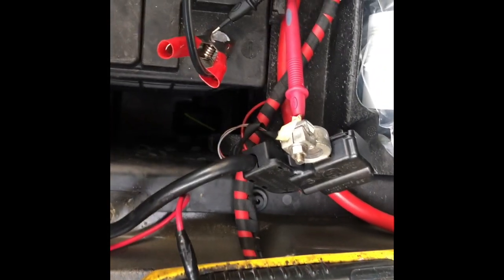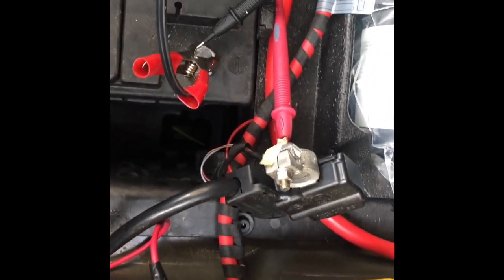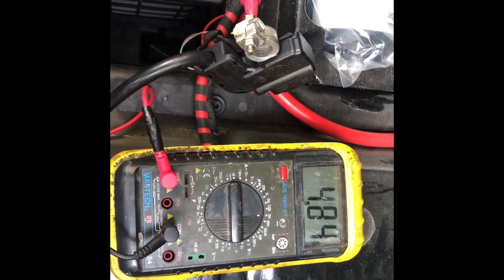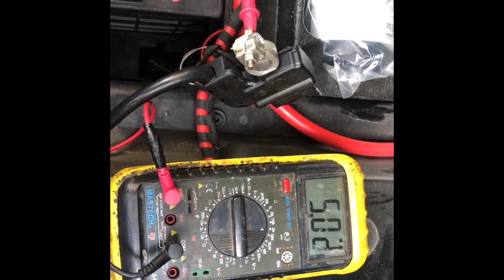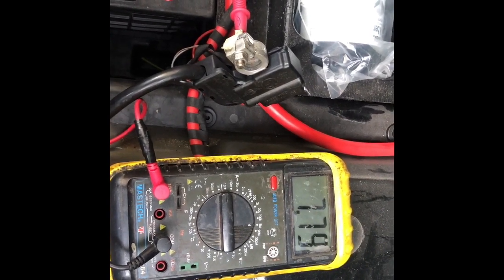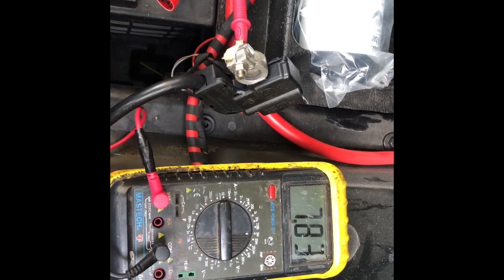So what I did, I connected the multimeter in series to check the actual current going through the system. And as you can see, let me open the car. The car is open right now, fully awake, and we see that 8 amps is going through the system.